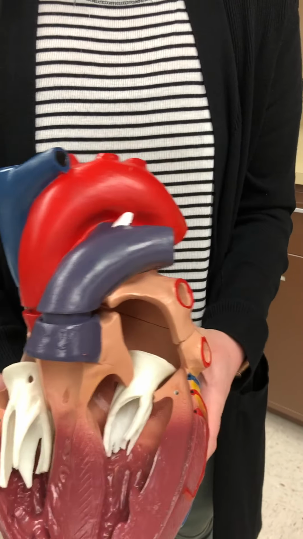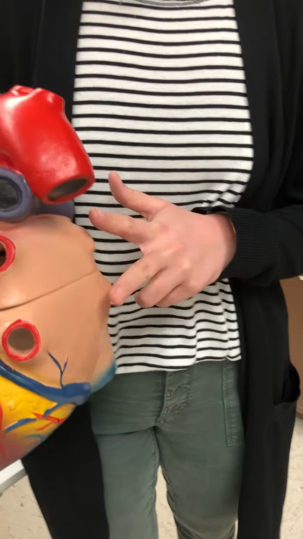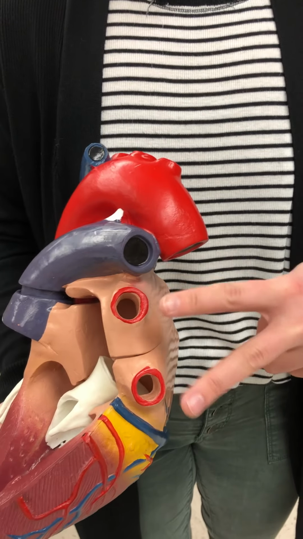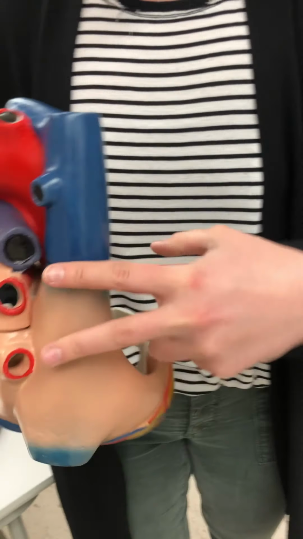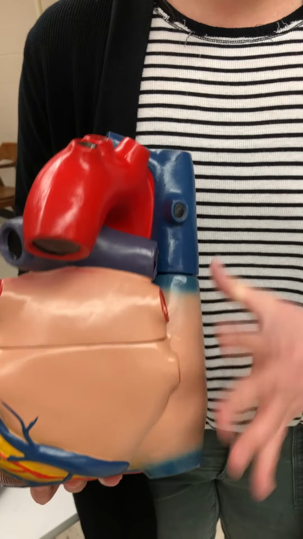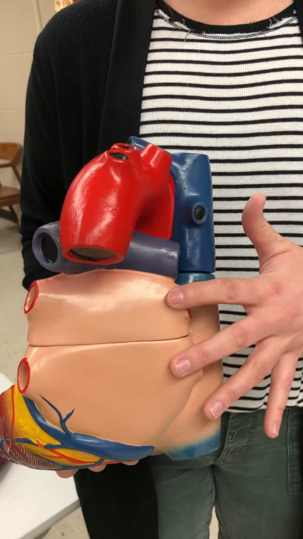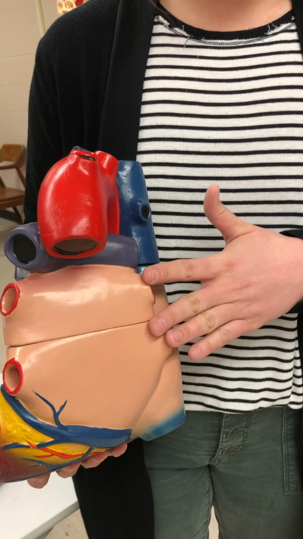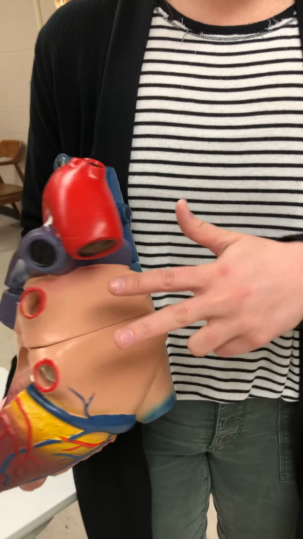Then once it goes to the lungs, it comes back to the heart via the pulmonary veins. There are two on each side, so there's two here and then two here. This is another one of the exceptions: veins usually carry deoxygenated blood and are blue, but this time they are carrying oxygenated blood back to the heart, so they are red here.